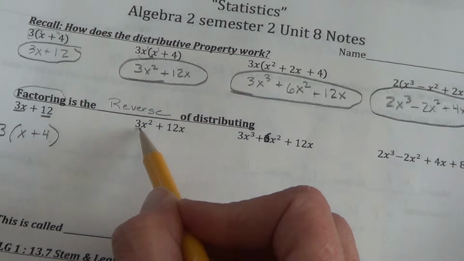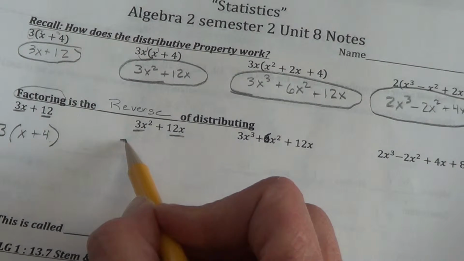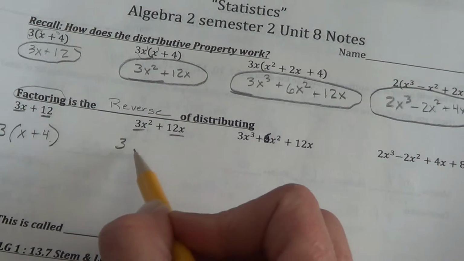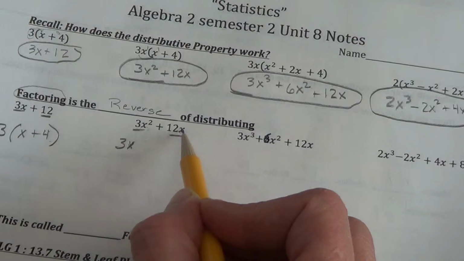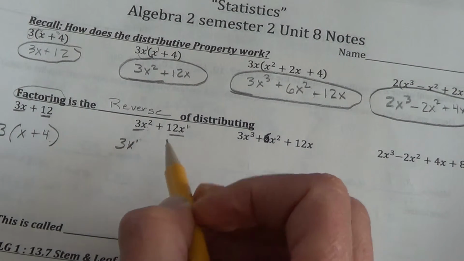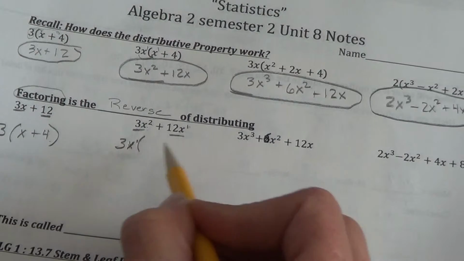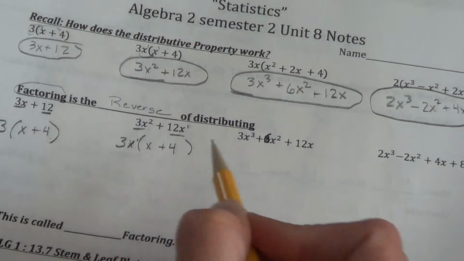Make sure that it makes sense to you that in this and in that, we can pull 3 out and that we can pull an x out. Easy way to look at the variables is it's always your lowest exponent. That's a 2, that's a 1, so it'd be 3x to the first out there. And then we have x plus 4 in there.